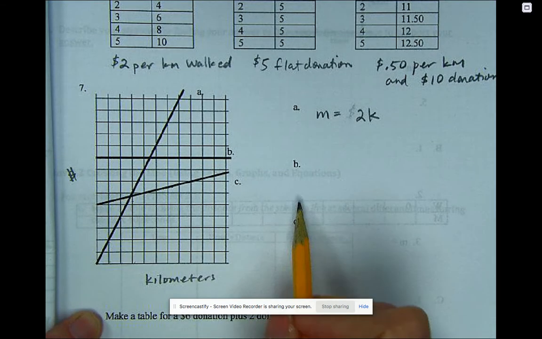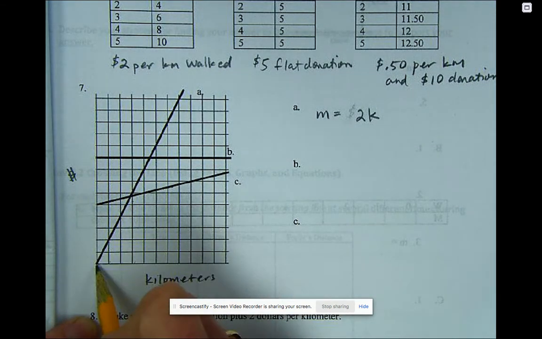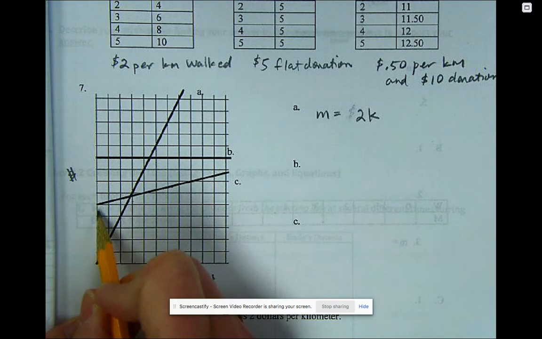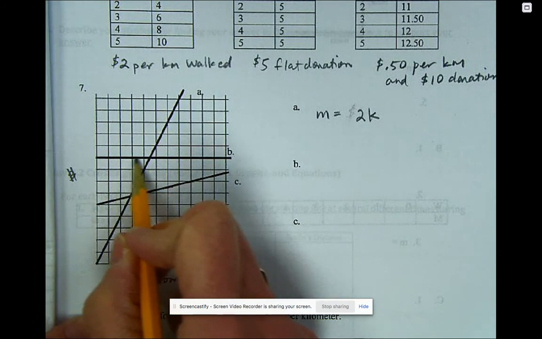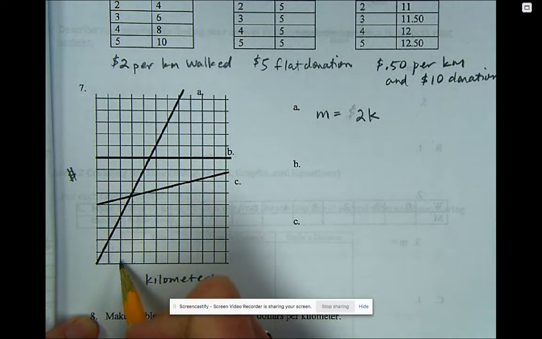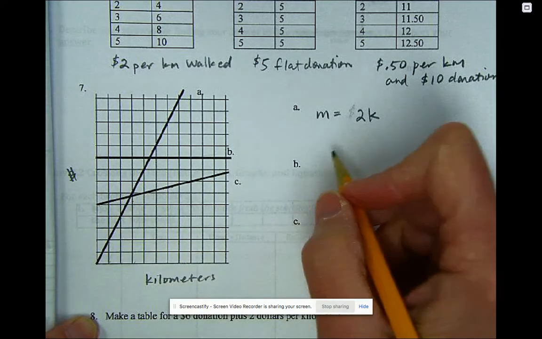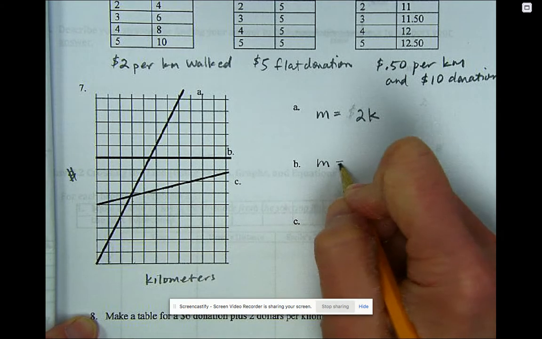Let's look at B. 0 kilometers, $9. 1 kilometer, $9. 2 kilometers, $9. Do you think that just money is equal to 9?